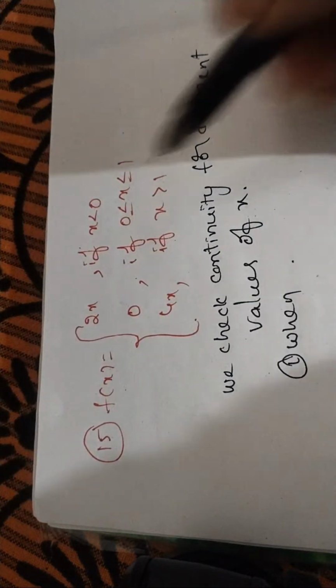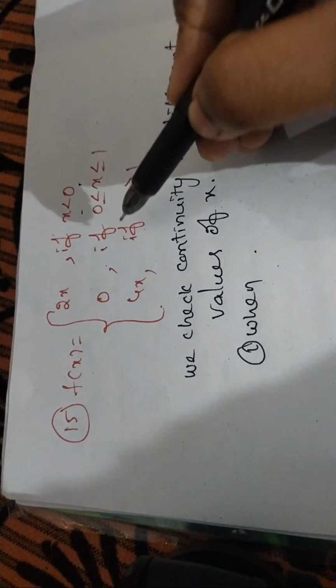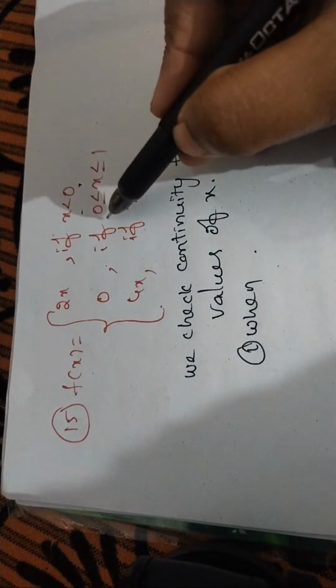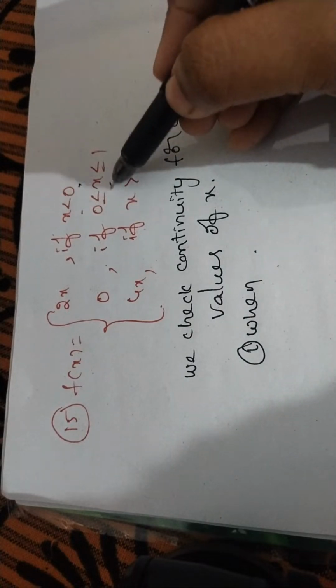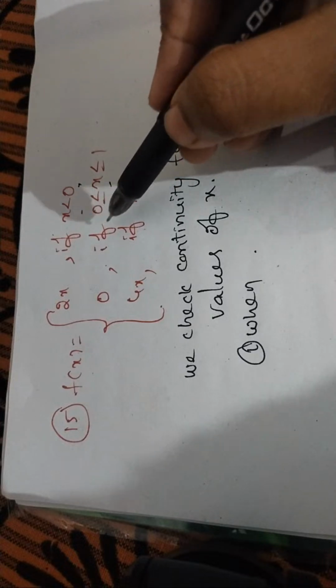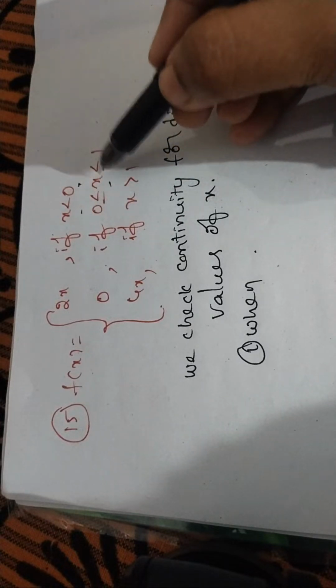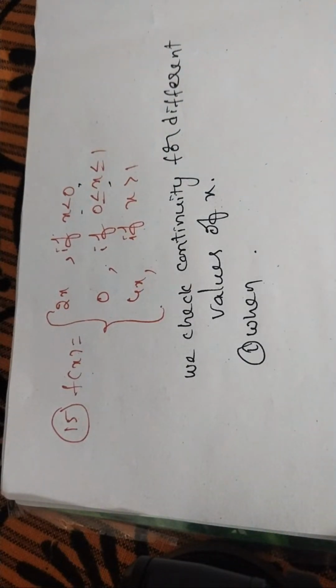Observe the given question. First case we have x less than 0. Second case, here 0 is repeated, so x is equal to 0 we will take. Here we have equal, that's why we take x is equal to 0. Then one more case is 0 less than x less than or equal to 1. Another case is x greater than 1. So we will write these cases one by one.